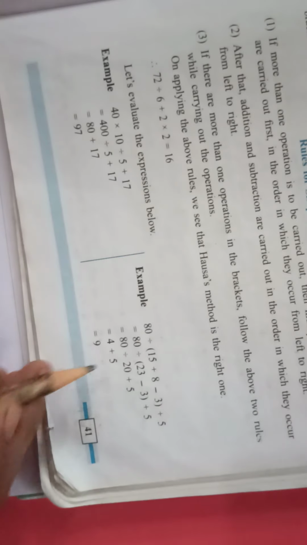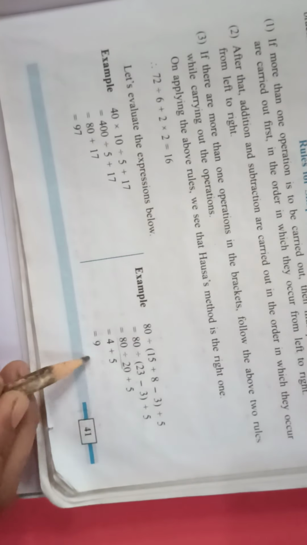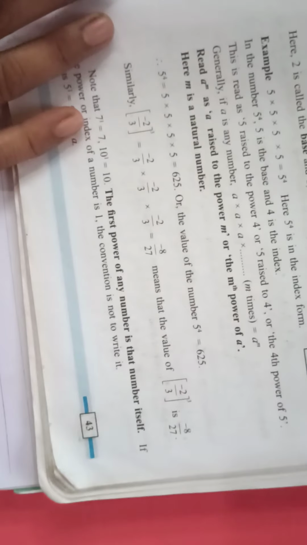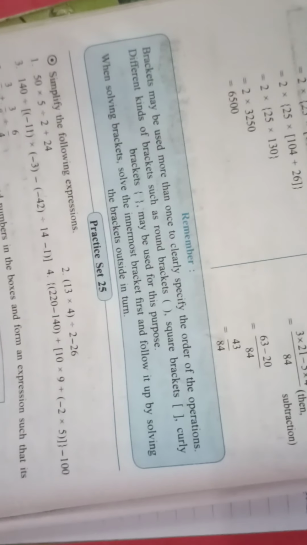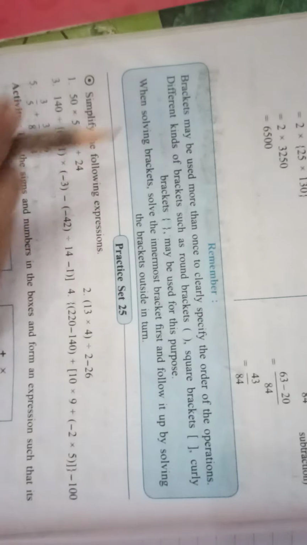So here 20 divided by 4 is 5. In this way we are following all the rules on how to carry out the operations. Now remember that we will first see whatever is given related to it, then we will solve the problem.